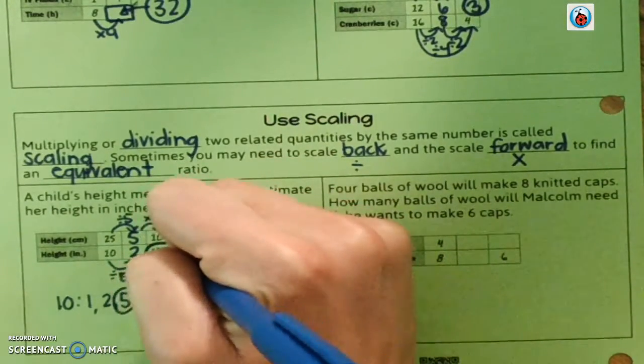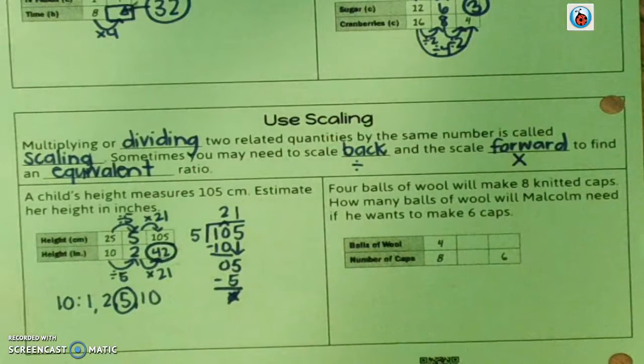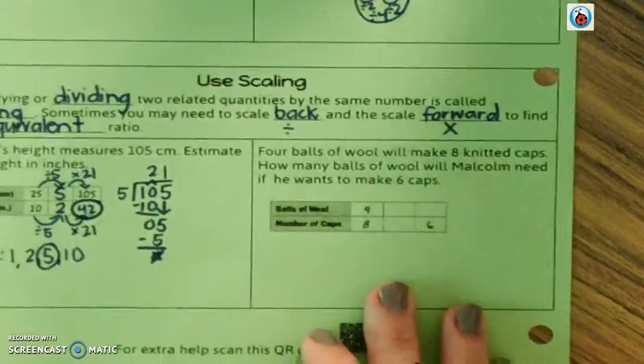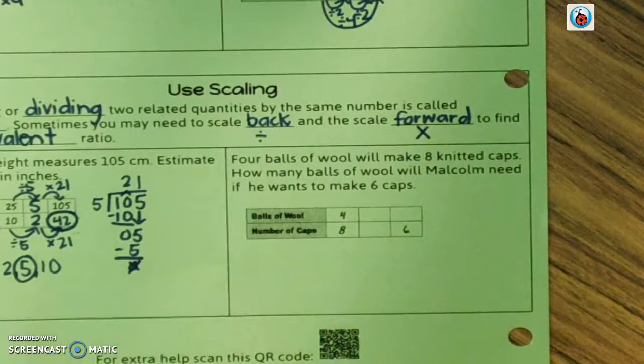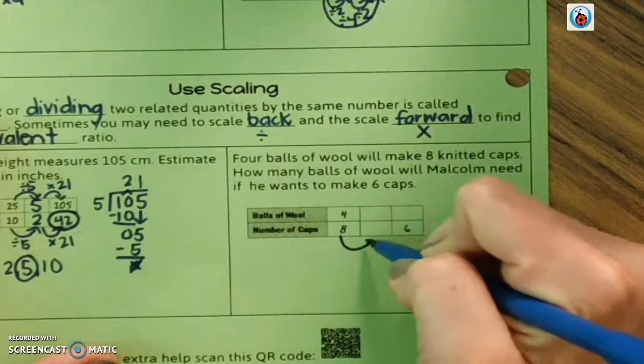Do you guys see how this one's a little bit harder and more time consuming than the top one? Actually, kind of. There's more to it, right? Let's take a look at this one. Can we make 8 into 6? No, so we have to do 2 steps, right?